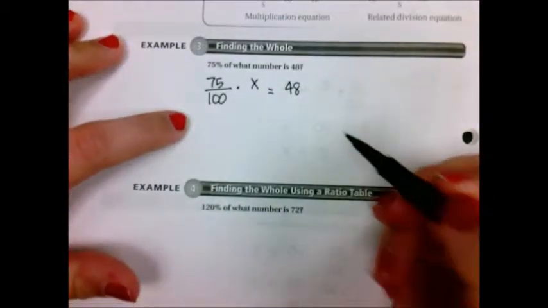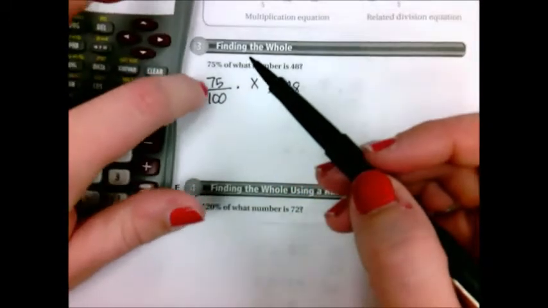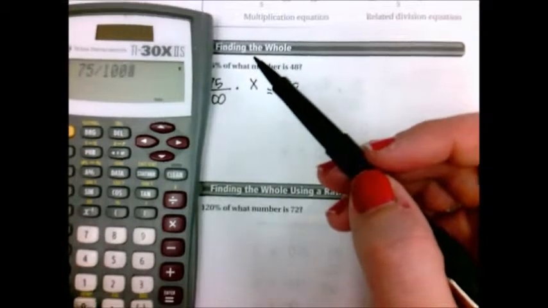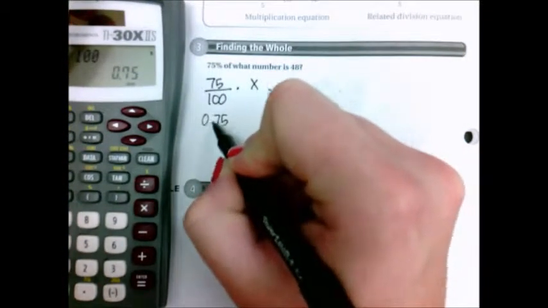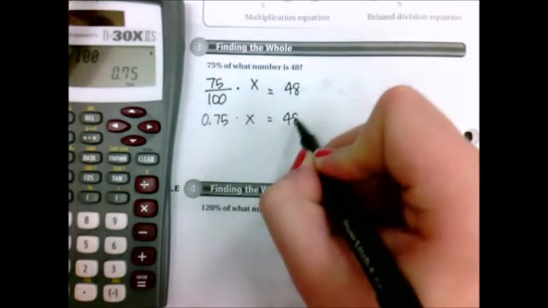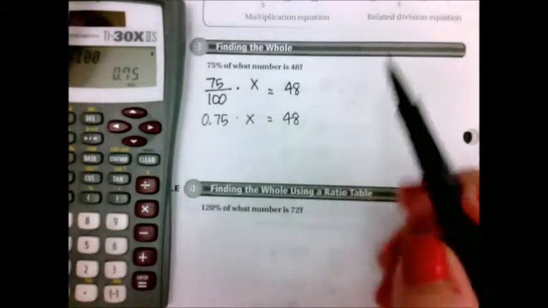I'm going to continue in the exact same way by changing that fraction into a decimal. So if students don't know how to do that, 75 divided by 100 on their calculator is 0.75 times x equals 48.